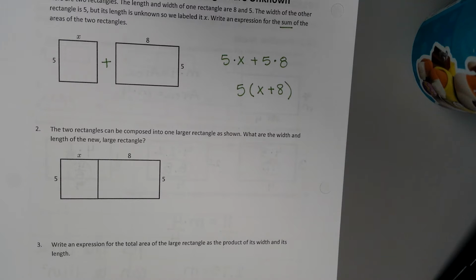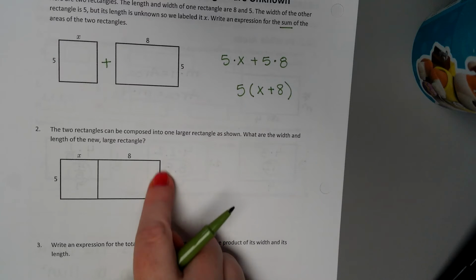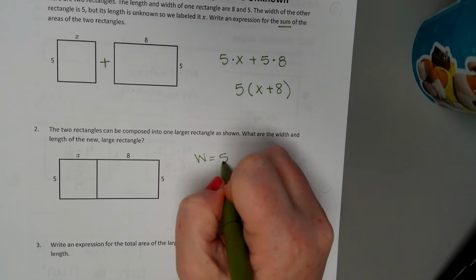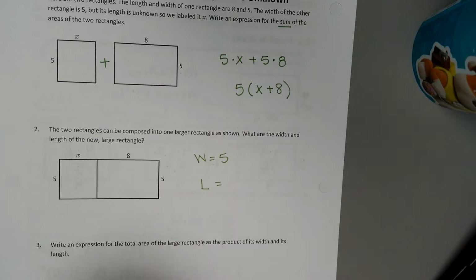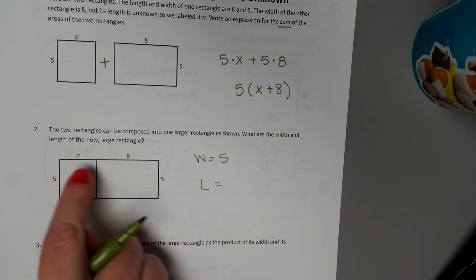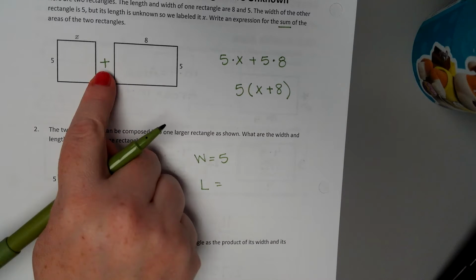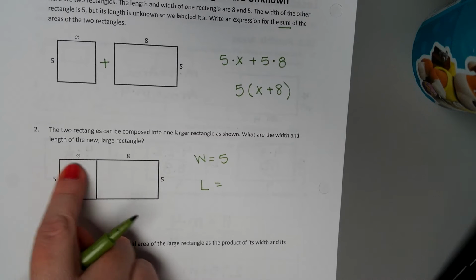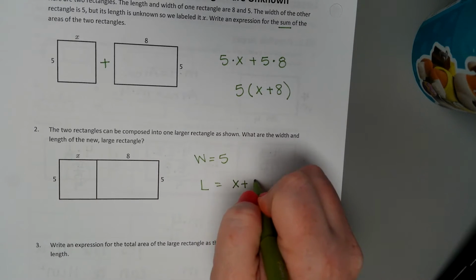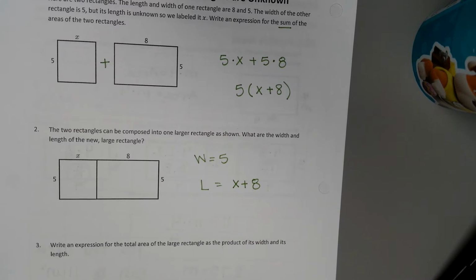Two rectangles can be composed into a larger rectangle. What are the width and length of the new rectangle? Well, my width is still 5. And the length is now 8 and x. And remember up here we added them. So when we're finding this whole length, we would add it. We would have x plus 8.